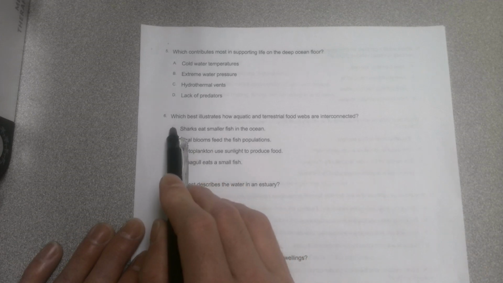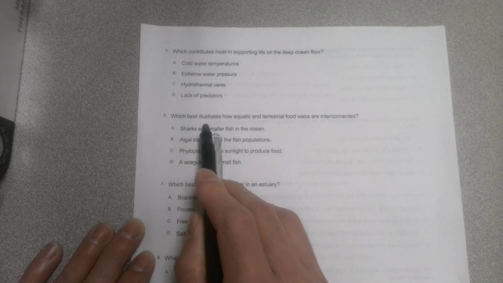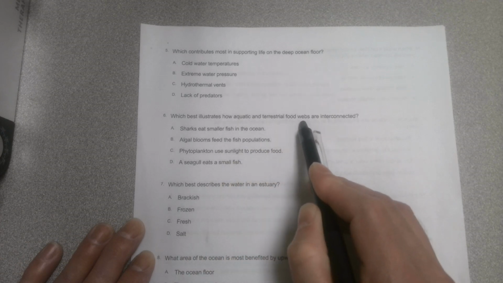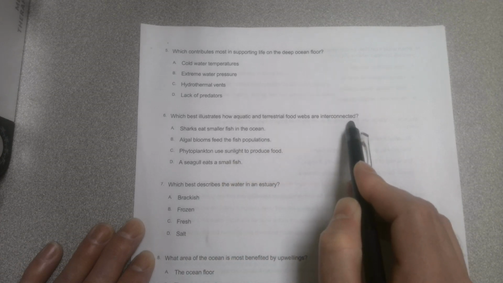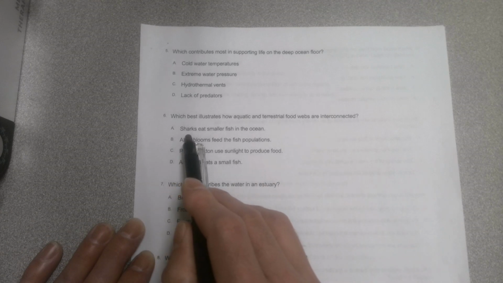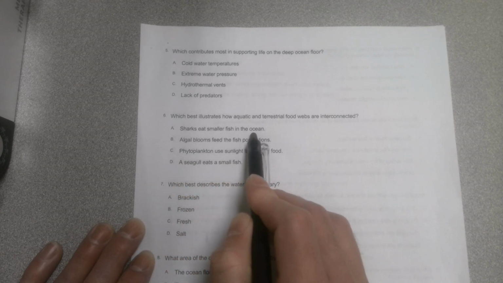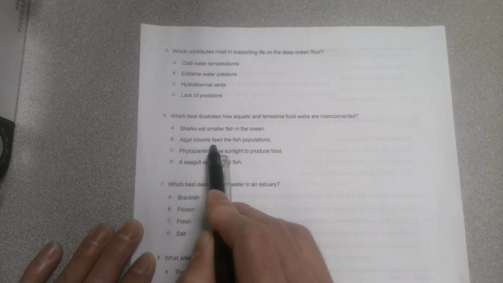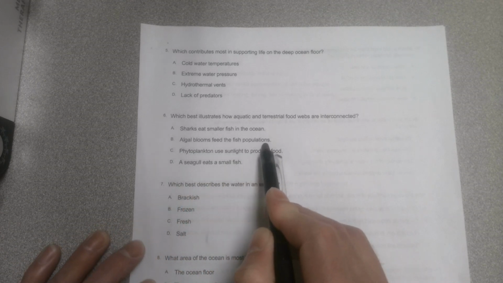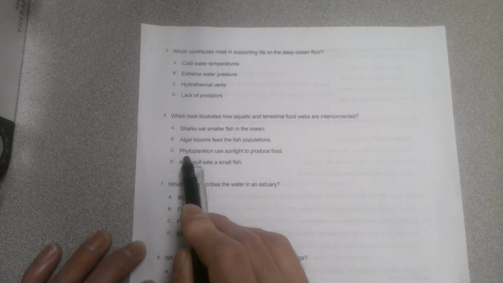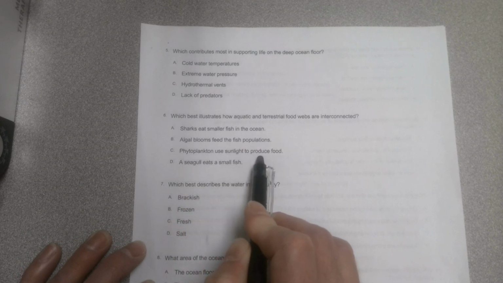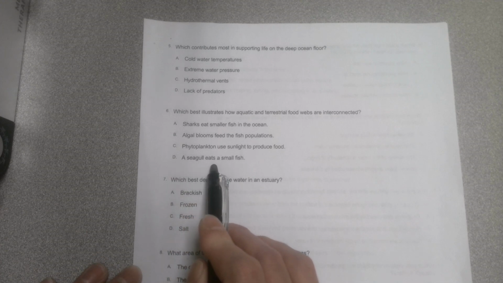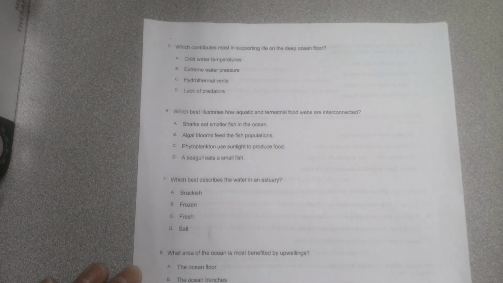Question 6. Which best illustrates how aquatic and terrestrial food webs are interconnected? A. Sharks eat smaller fish in the ocean. B. Algal blooms feed the fish populations. C. Phytoplankton uses sunlight to produce food. Or D. A seagull eats a small fish.